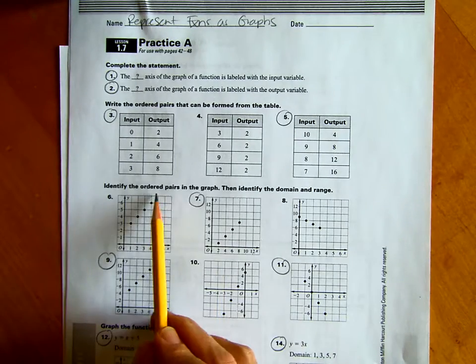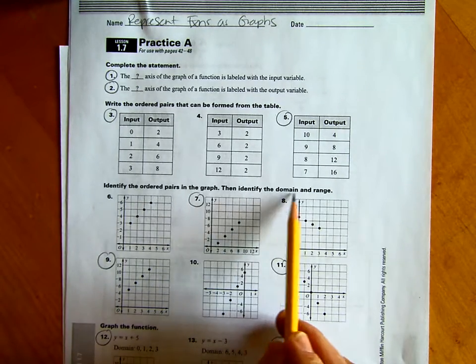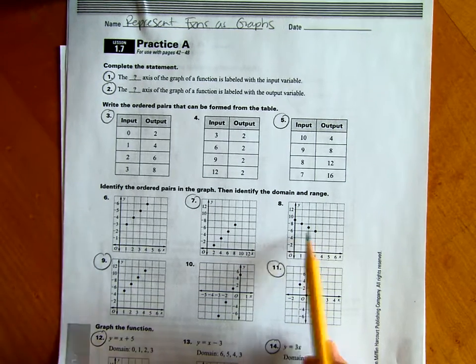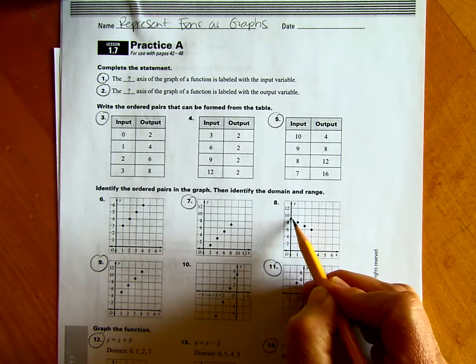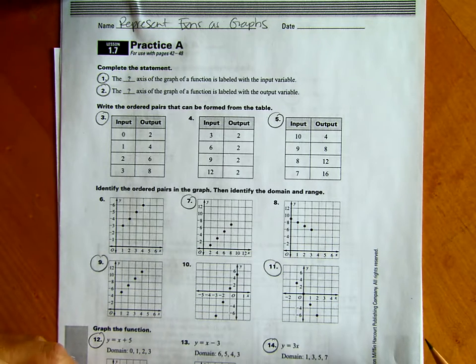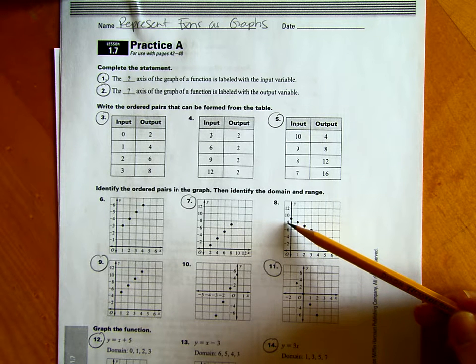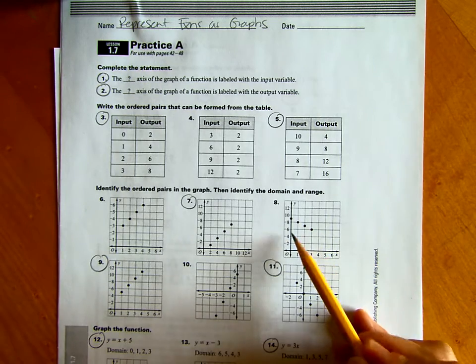Okay, so that's changing a table into a set of ordered pairs. What's next? Identify the ordered pairs in the graph, then identify the domain and range. So if I were to look at number 8, since I didn't ask you to do that one, this is interesting. Whoops, that's my oven going off. I think these are not negative numbers, but positive numbers: 8, 6, 4, 2. I think that's making them look negative. But anyway, what do I have here?